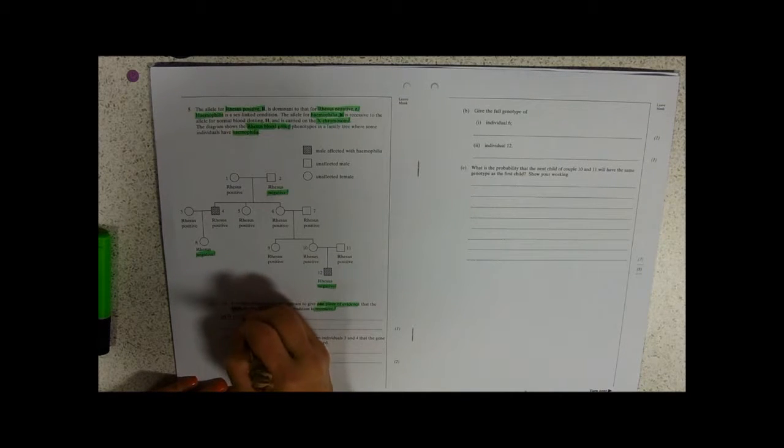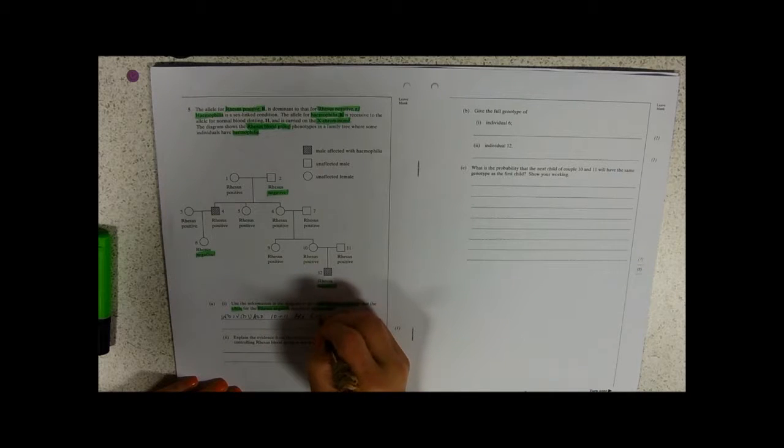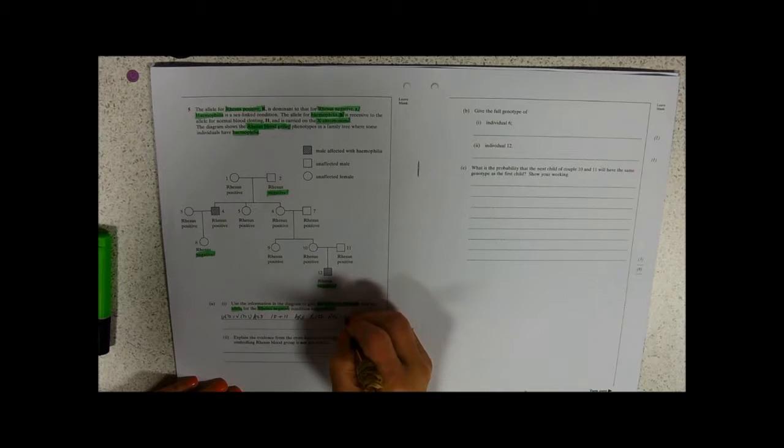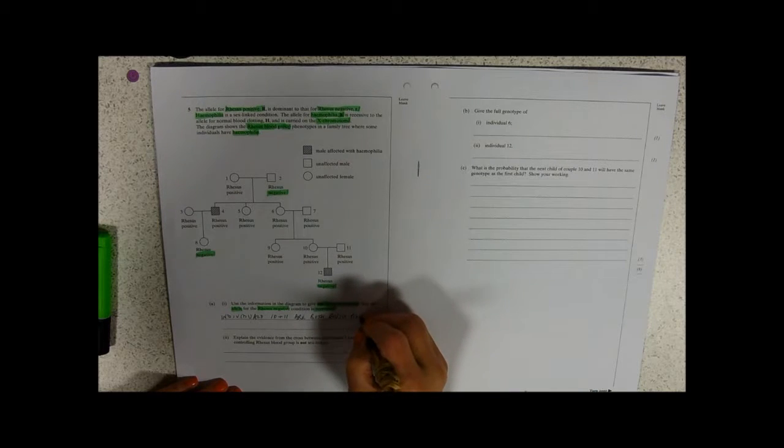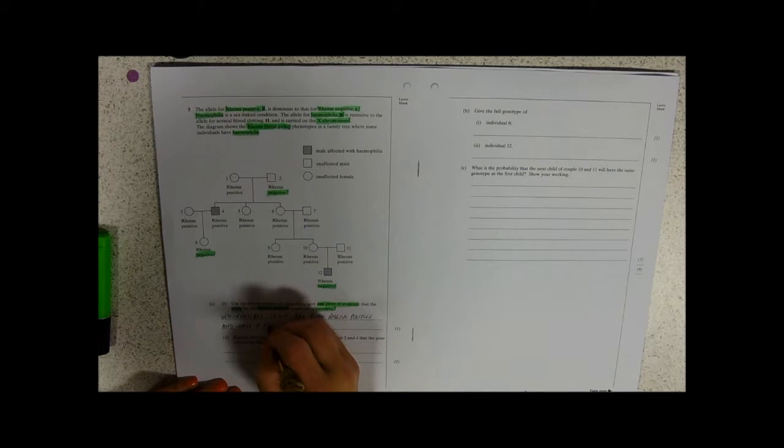Individuals, doesn't matter which one you choose. I'm going to choose 10 and 11 this time. 10 and 11 are both Rhesus positive and have a Rhesus negative child.